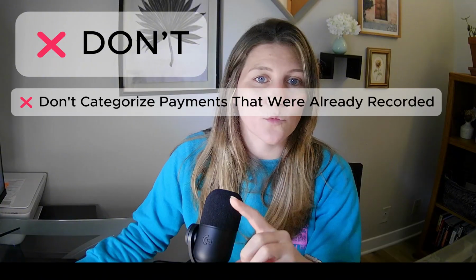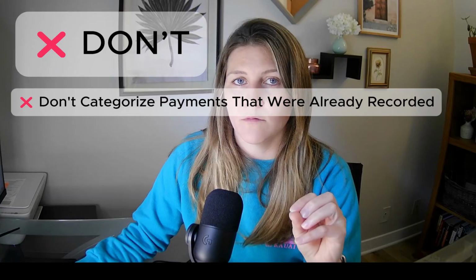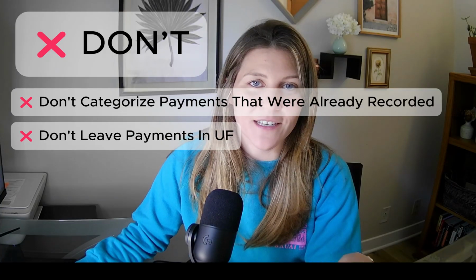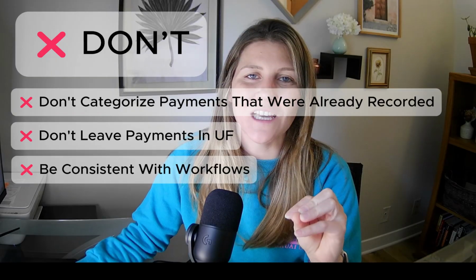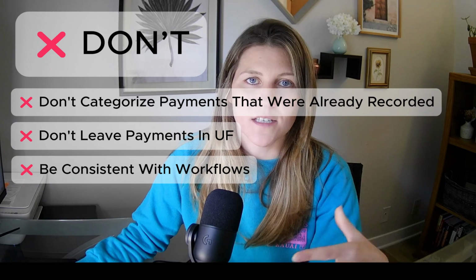And finally, let's end with the things that we don't want to do when using undeposited funds. So the first thing is we do not want to categorize deposits that already exist in QuickBooks. We want to match those. We do not want old payments left in the undeposited funds account. And lastly, we do not want to mix our workflows or our processes randomly. So if your workflow is creating invoices and receiving payments, do that consistently. If your workflow is categorizing payments directly from the bank feed, do that consistently too.